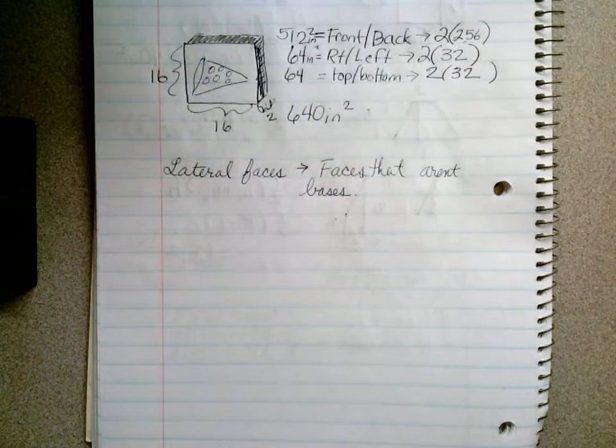So, if I take this box and I set it right here, the bases are this and this. Everything else is considered lateral. Okay?